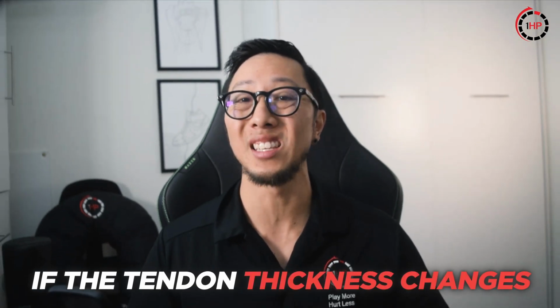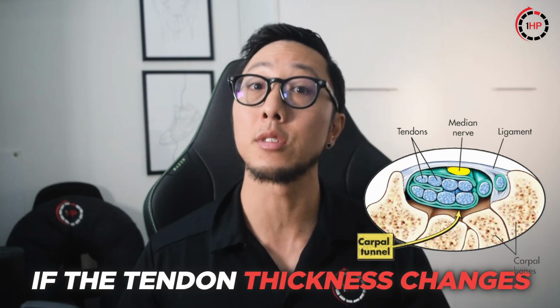And again, when the tendon cells are irritated, it leads to more water being present within the tendon, and this can cause pain itself at the wrist. But also carpal tunnel symptoms if the tendon thickness changes and it begins to irritate the median nerve. The bottom of the sandwich becomes more thick temporarily, which puts pressure on that nerve.